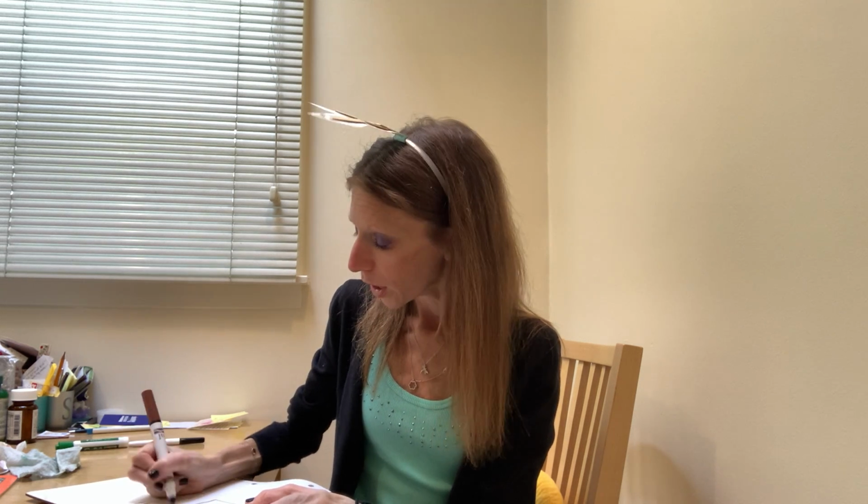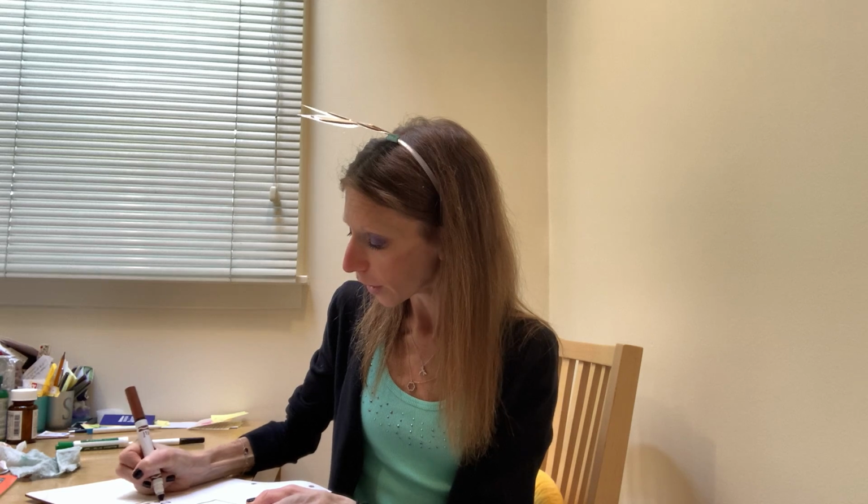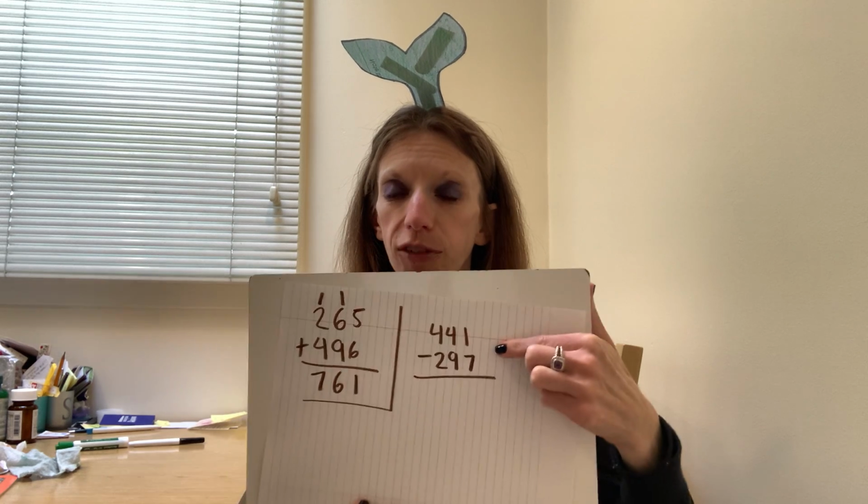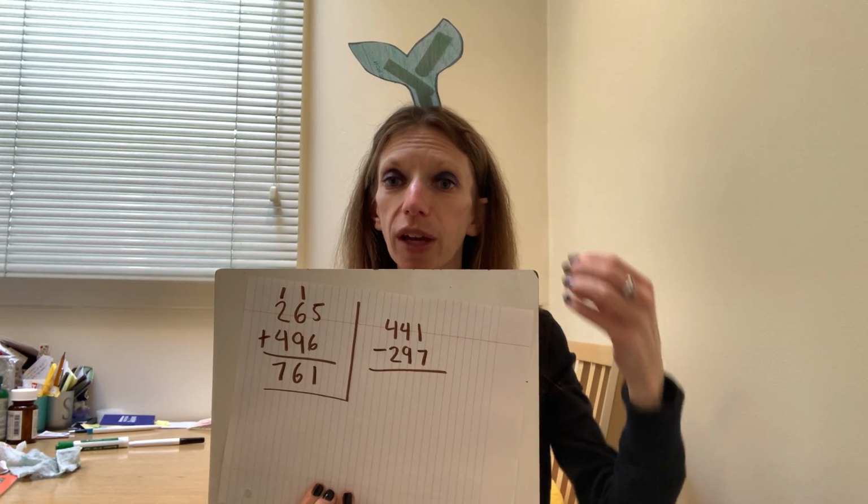Okay. Same thing with subtraction. You always start with the ones. You never subtract the tens or the hundreds first. So let's give an example. Let's go 441 minus 297. Okay, if the smaller number is on top, you can't subtract. Remember, you cannot take a larger number away from a smaller number.